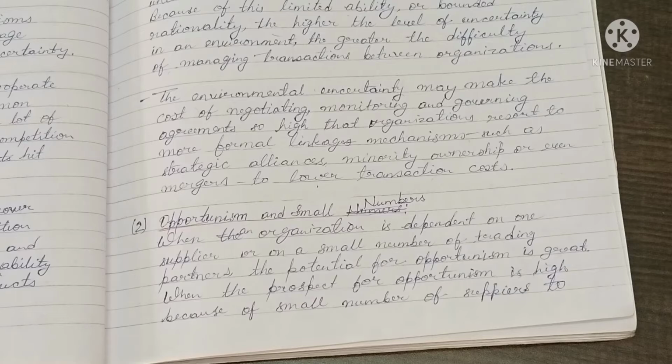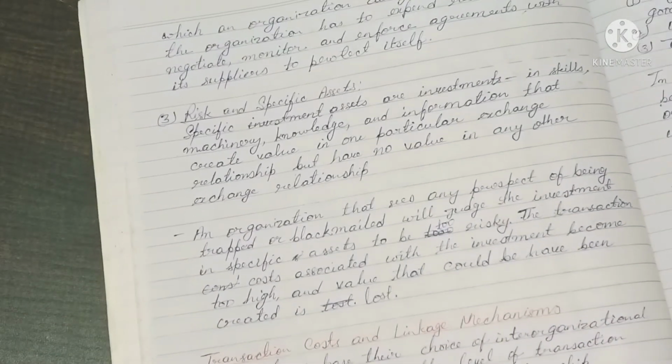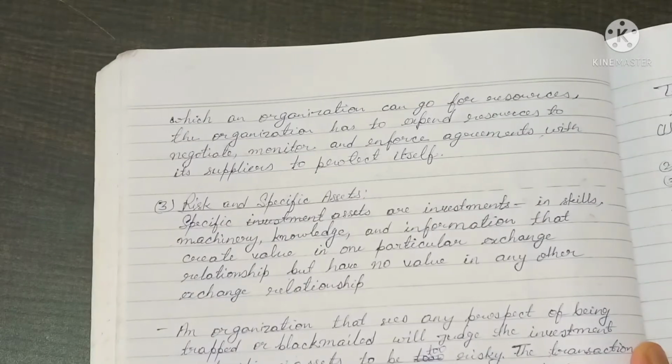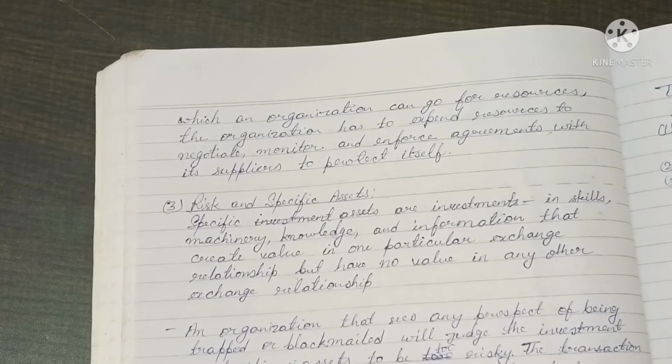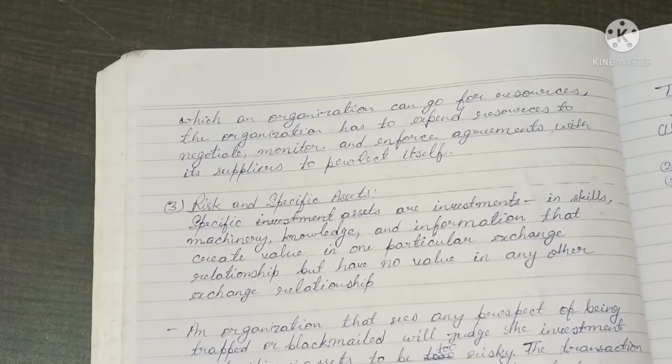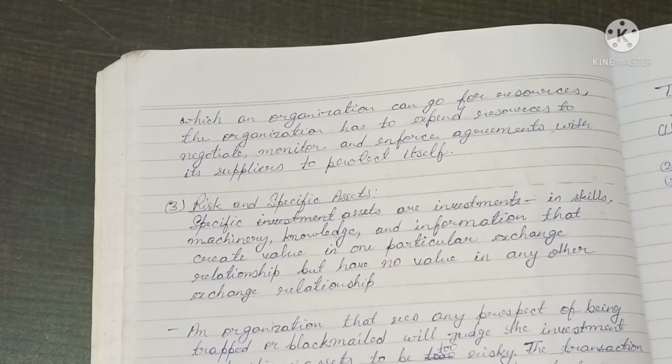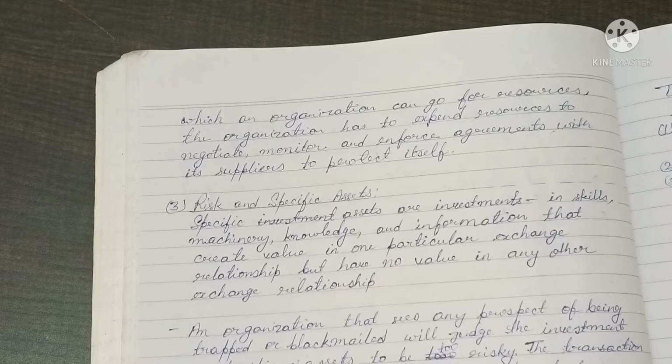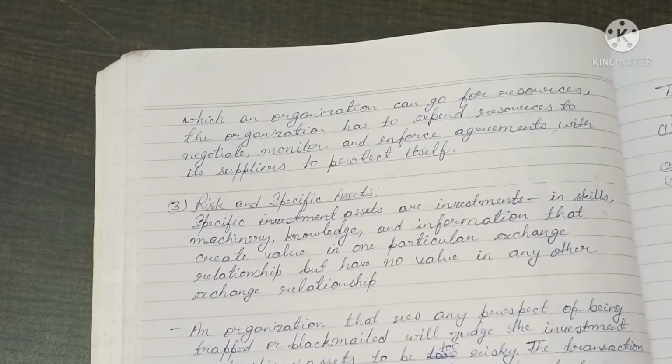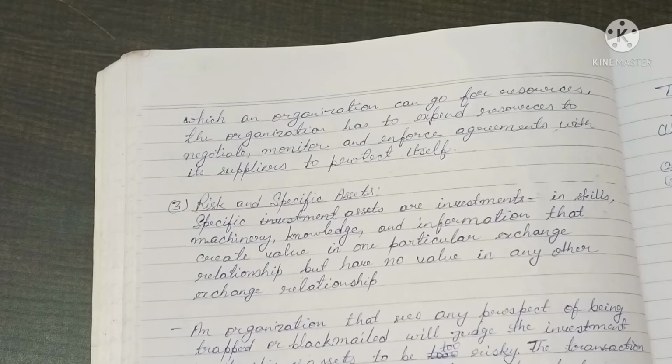So that's why the organization has to monitor the supplier's activities and enforce the agreement, so that there will be availability of resources supplied by the supplier. If they don't expend resources to negotiate, monitor, or enforce agreements, then suppliers may deny supplying important resources which are very important for the survival of the company.